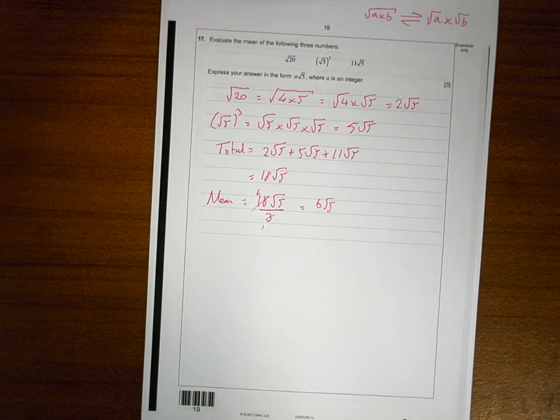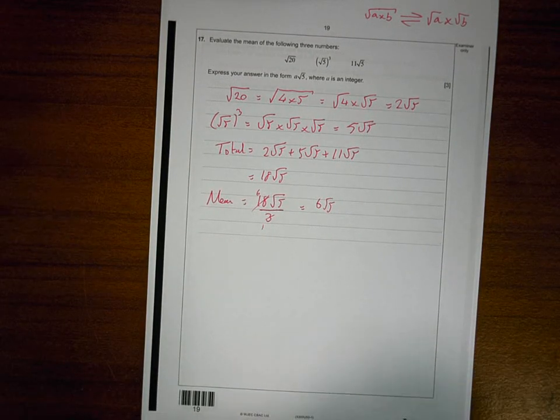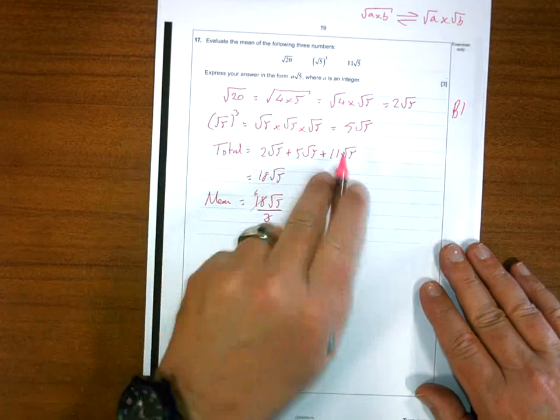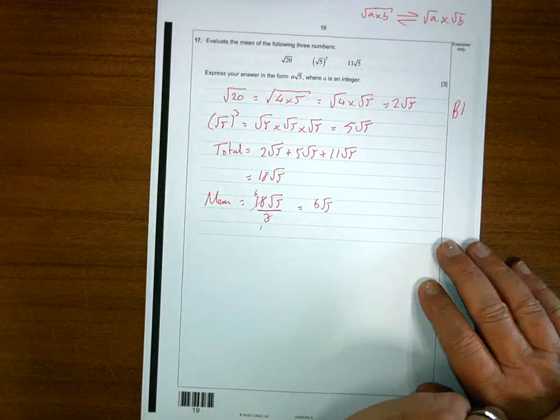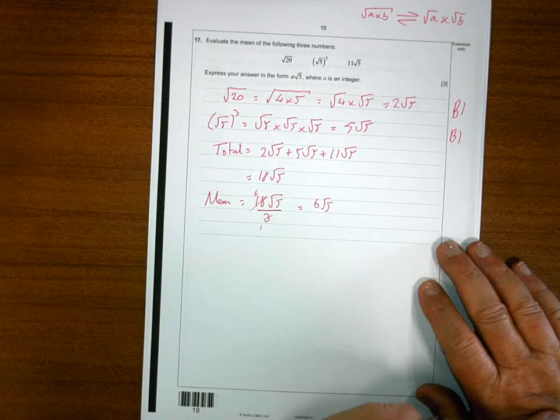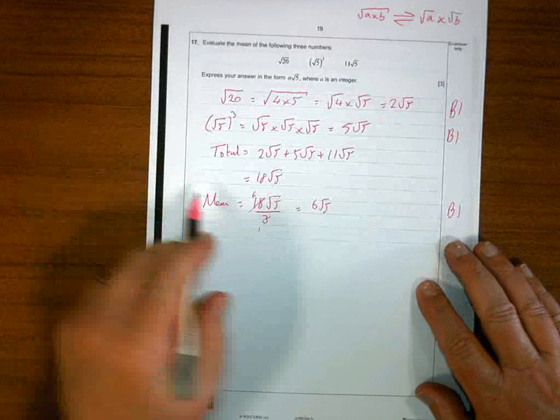So 3 marks for that. 1 mark will be for writing root 20 as 2 root 5. 1 mark will be for writing that cubed as 5 root 5. 1 mark would be then working out what the mean is going to be.